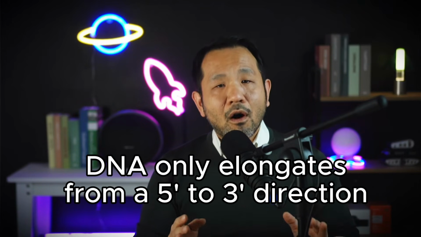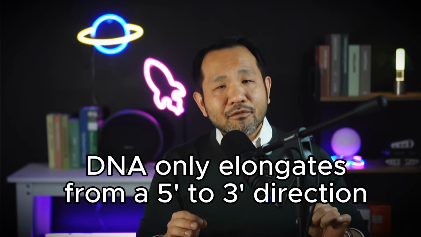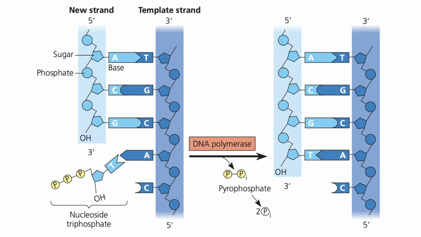It turns out that through the process of evolution, DNA has evolved to only elongate in a 5' to 3' direction. This means that nucleotides can be added only to the 3' end of a growing molecule. If you want to know why that's the case, there's a video link in the description below that covers this idea, but for now, let's just say that this is a rule that we have to follow.